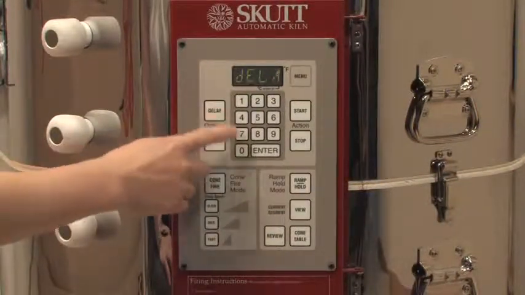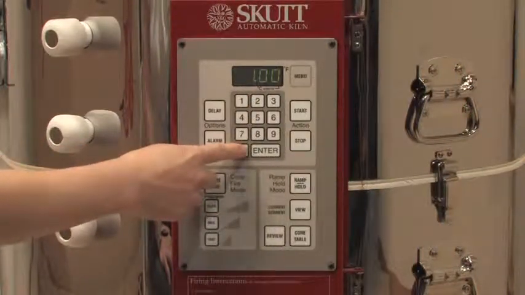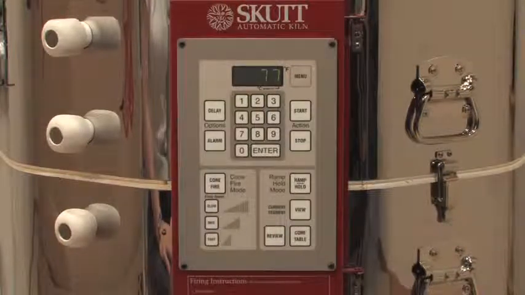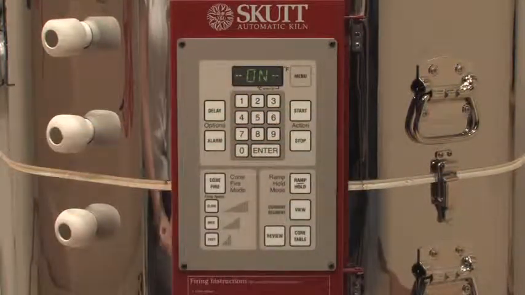Press the delay key, enter the amount of time in hours and minutes by which you wish the program to be delayed, and then press enter. When you press start, the program will begin counting down the time you have entered until it reaches 0, and then it will start the program that is currently loaded.